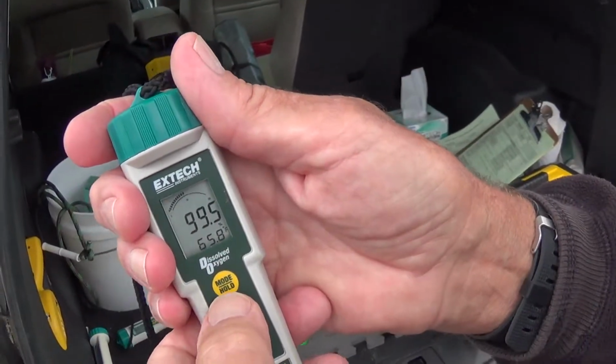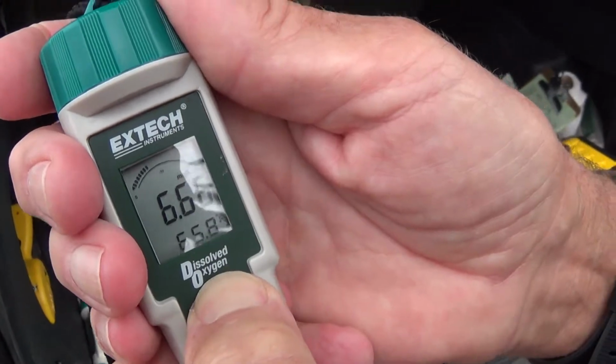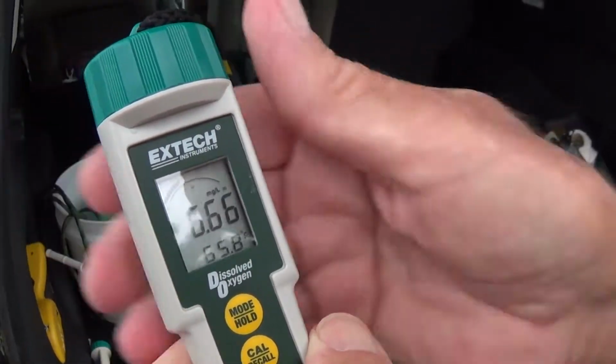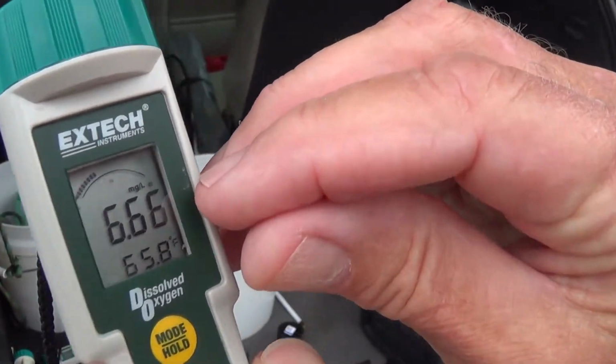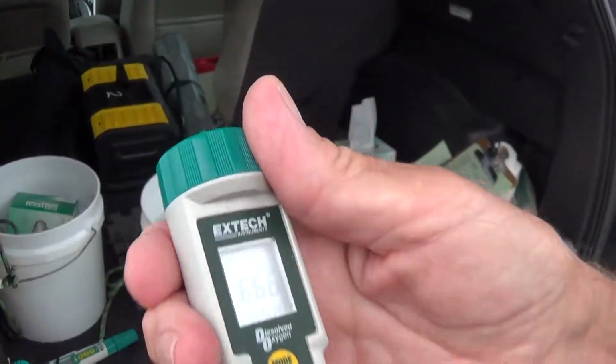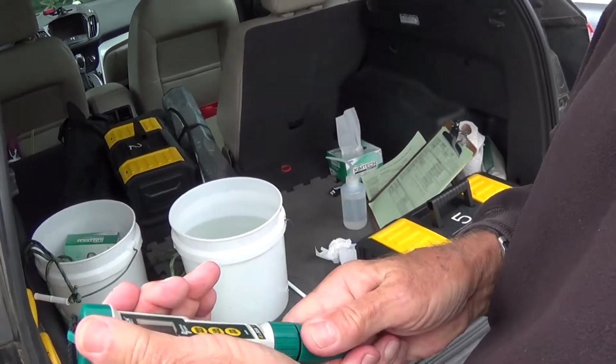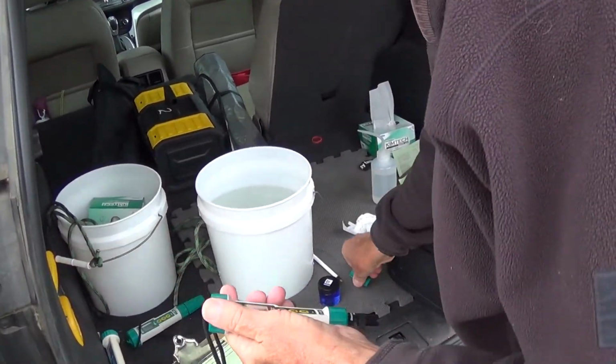So the mode hold is that top one. And now we're in milligrams per liter. Right above that 6.66, it says mg/L. We take the cap off, and we're ready to do this.